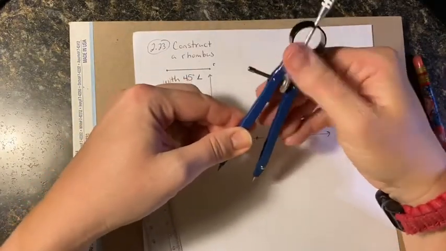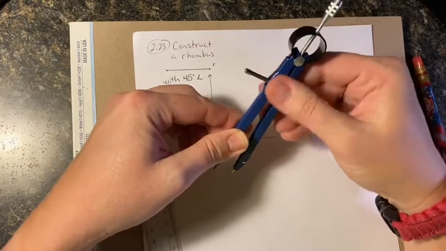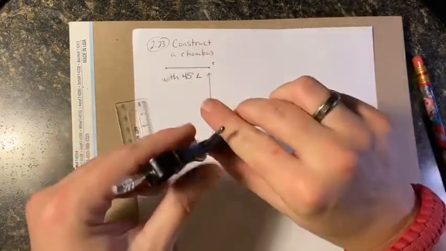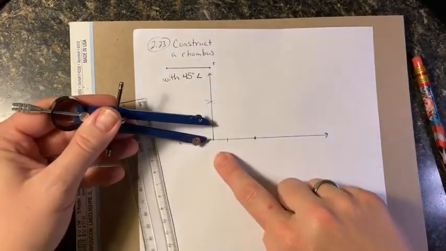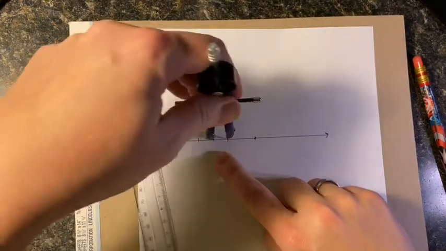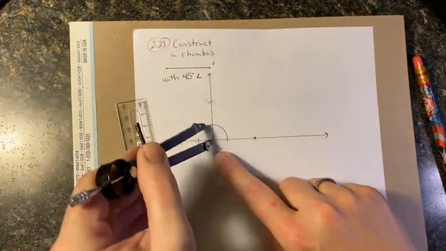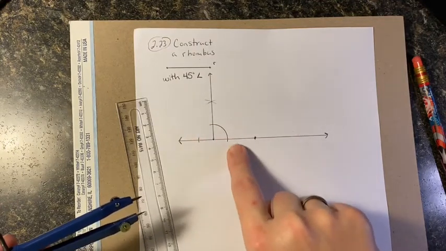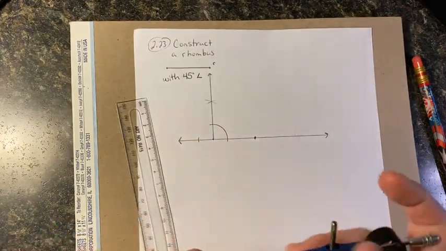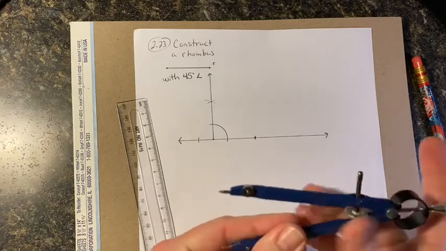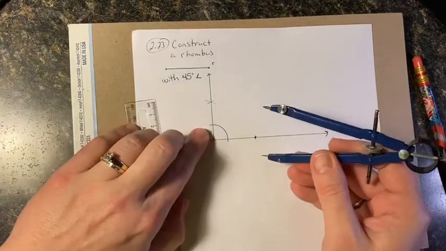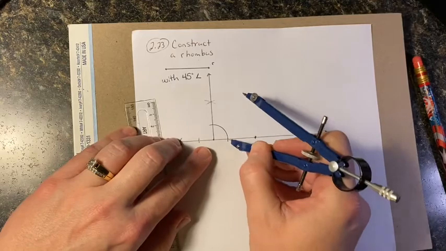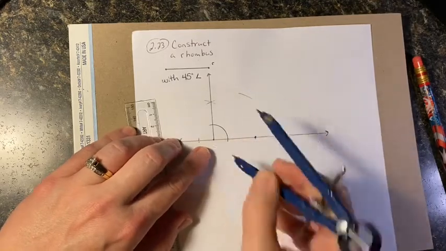So we're going to shrink our compass back down here and bisect that angle, okay? So with my pin at the vertex of that angle, I'm going to draw an arc that goes all the way across both sides of this angle, okay? And then with my compass open up nice and wide, I'm going to go to each of these intersection points and make an arc out here in the distance somewhere, okay?